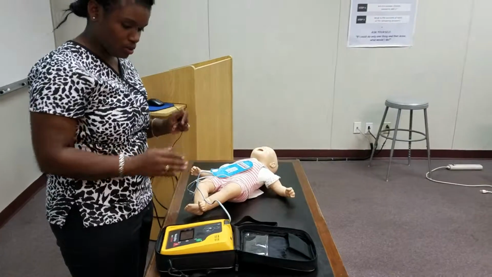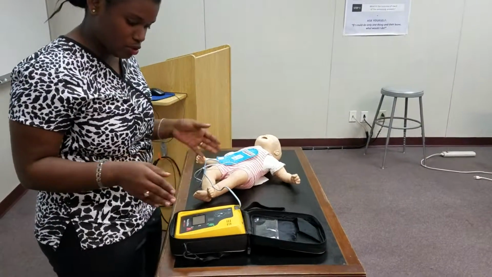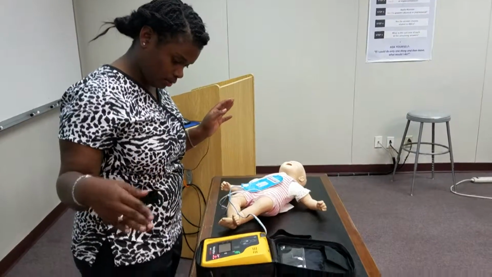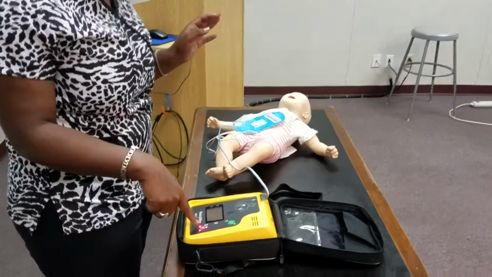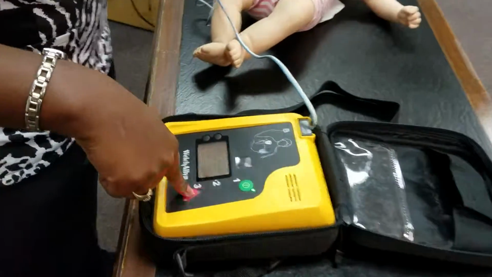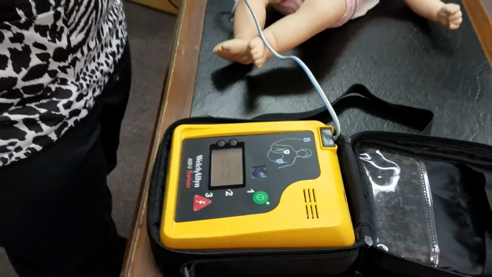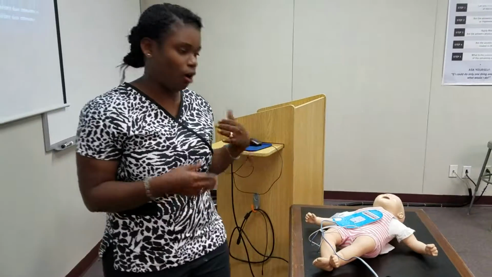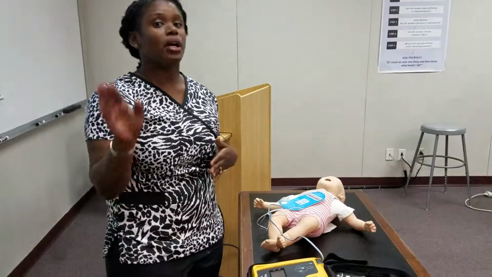Shock advised. Stand clear. When it tells you the shock is advised, that's time for you to push the shock button. Press the red button now. This button is the button you push when you're delivering the shock. Make sure when you're delivering that shock that your hands are not on the victim or the child at all. Do not touch the patient.